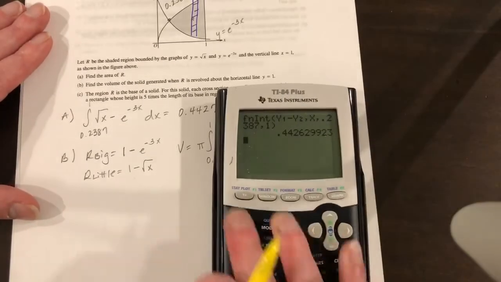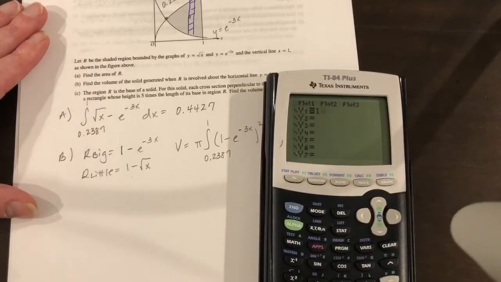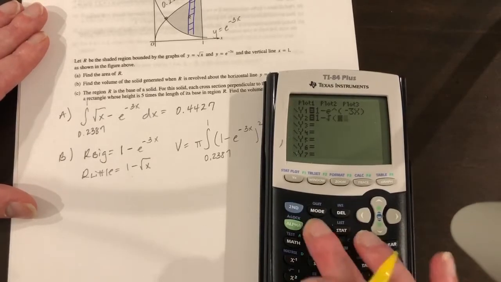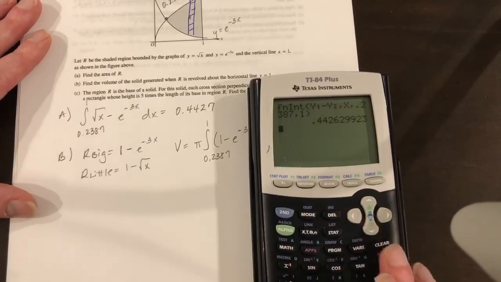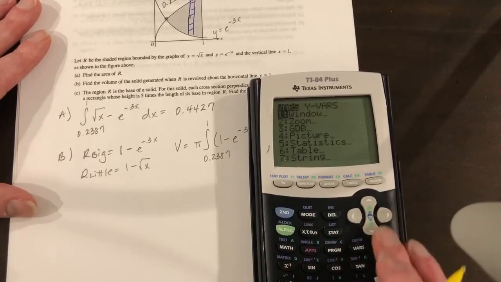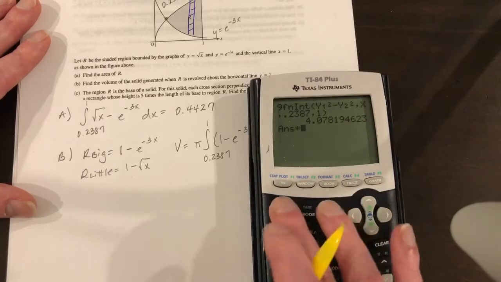Okay, so what I'm going to do is I'm going to put my R big in Y1. And I'm going to put my R little in Y2. Okay, and so I'm going to quit. I'm going to math 9, vars Y1 squared minus Y2 squared, comma x, comma 0.2387, comma 1. And then I'm going to multiply it by pi.